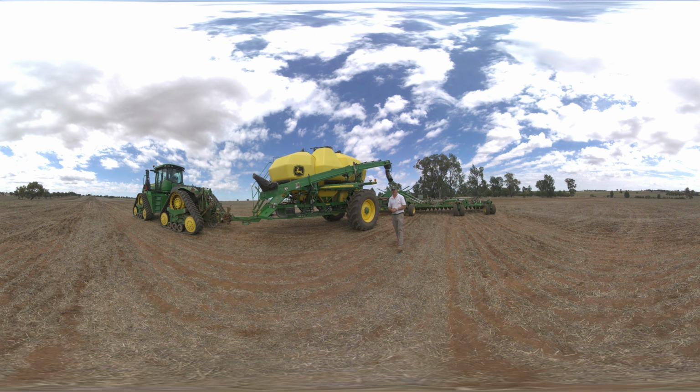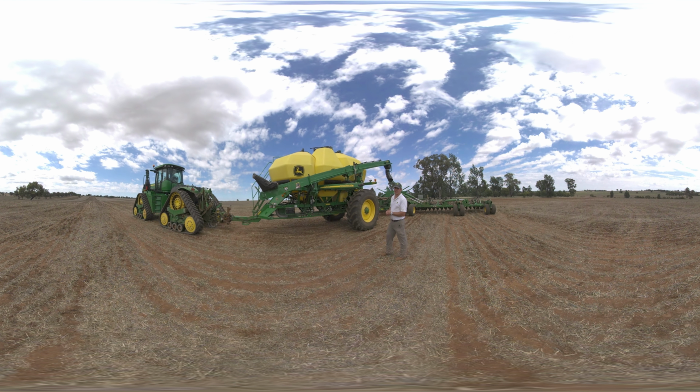Here we are at our 1910 tow between cart, and we have this available in a tow behind option as well. And this particular cart is our 430 bushel, and that's just over 15,000 litres. So I'm just going to point out a couple of features on this cart. One of the main ones I wanted to show you first is section command. So I'll just grab a roller.